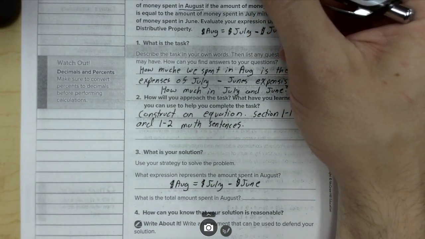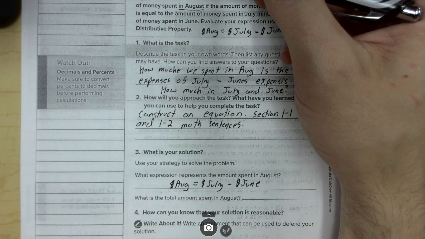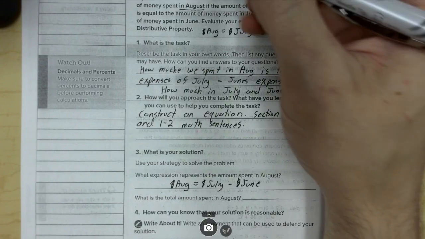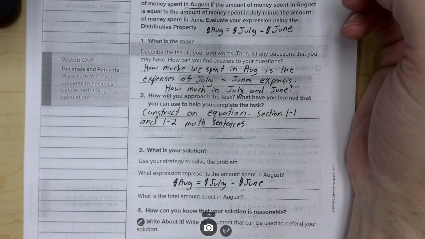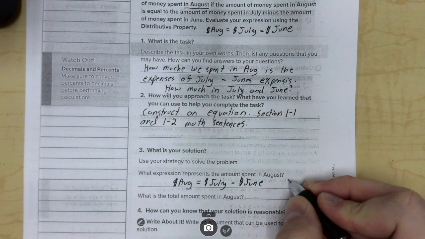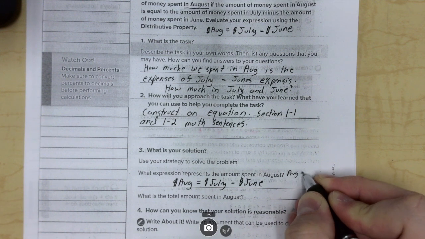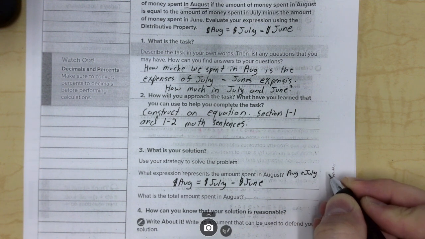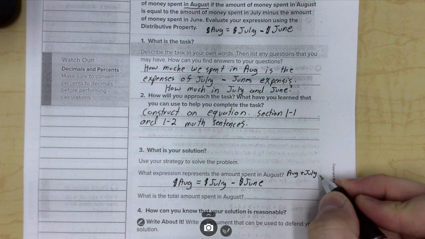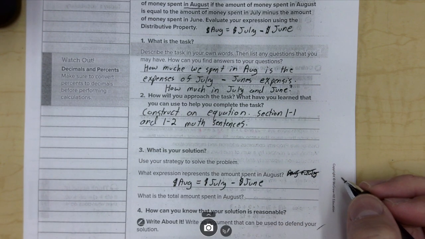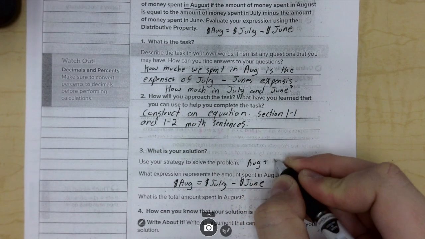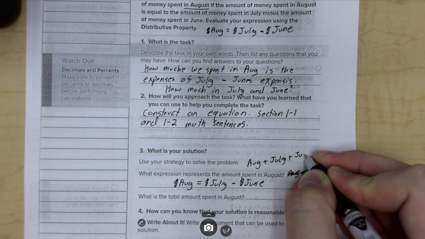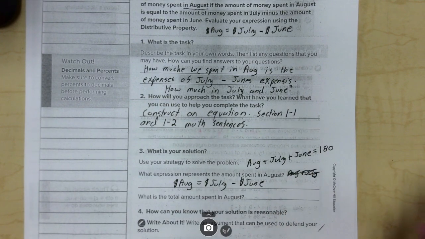All right. It says, assume that a high school student spends an average of 180 on back-to-school shopping from June to September. So this is going to say if we average those three, it's 180. So we can then add in August plus July. Oh, I guess that'll tell us what the total is. So if we add these three together, AUG plus July plus June equals 180.